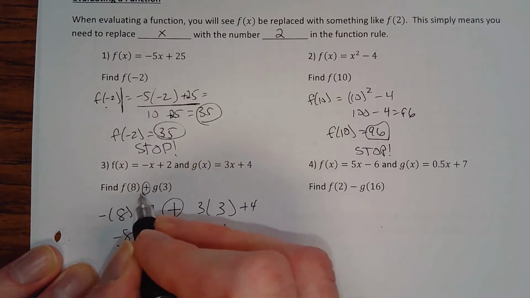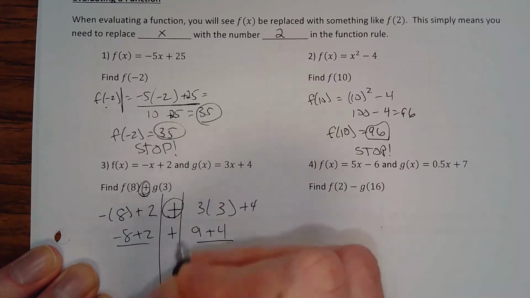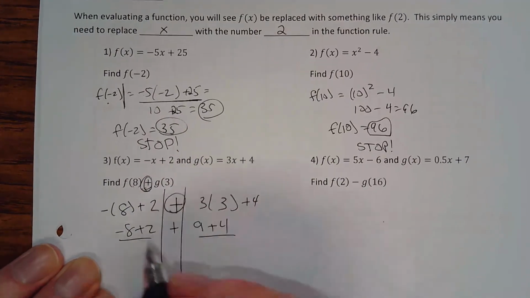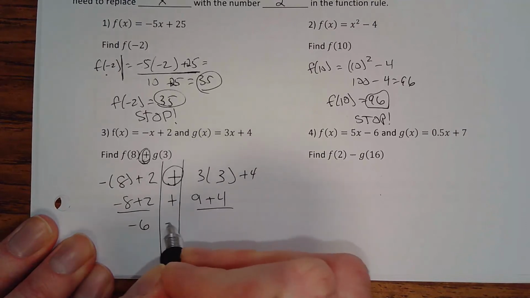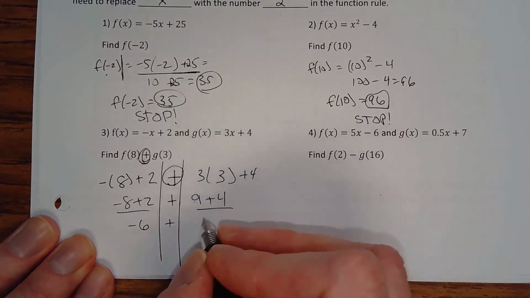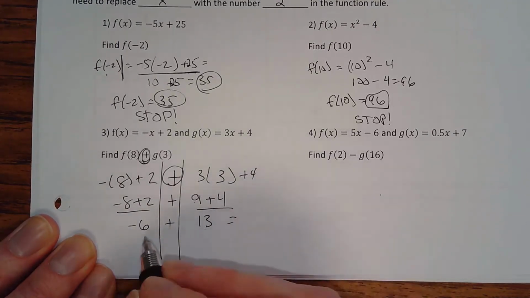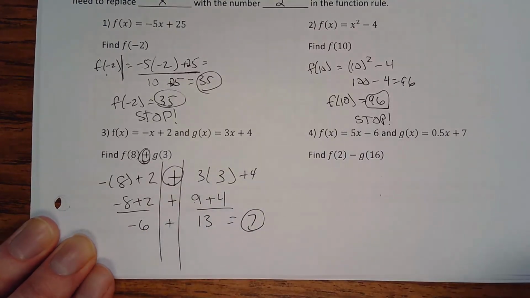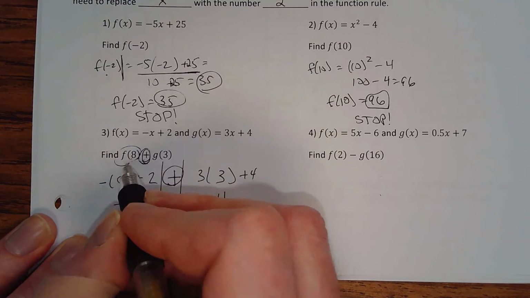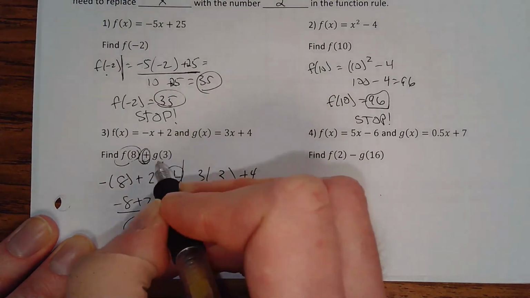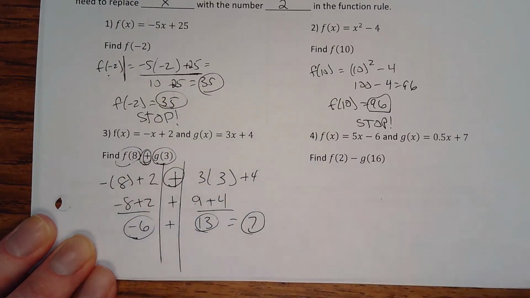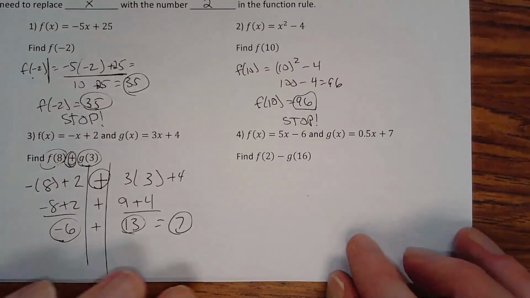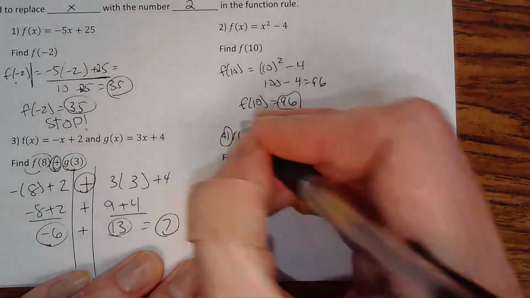Because this is the plus, I'm doing them separate right now. Okay, so I got negative 6 plus, and then 9 plus 4 is 13. And now that I have numbers, now add them together to get 7. Okay, so I figured out what f of 8 was, negative 6, and g of 3 was 13. Now add them together. Okay, so I want you guys to try number 4.